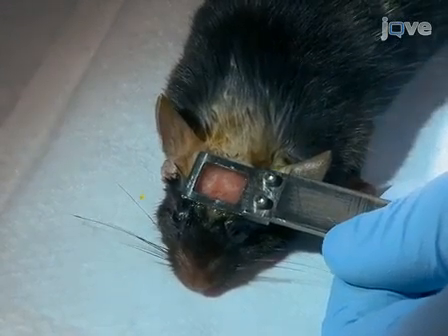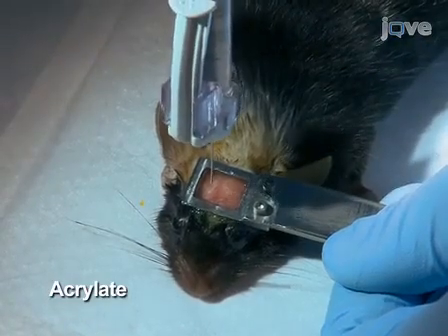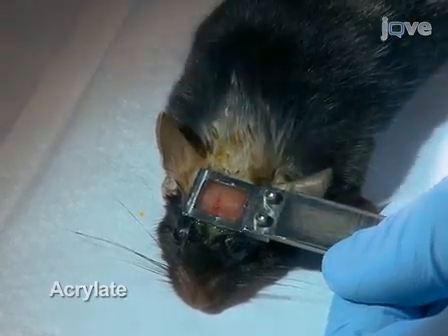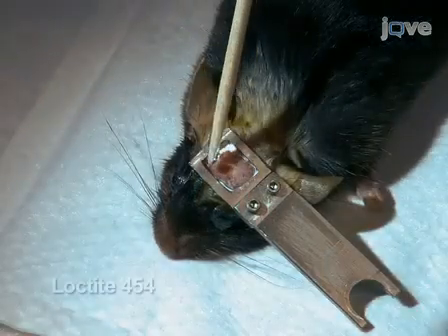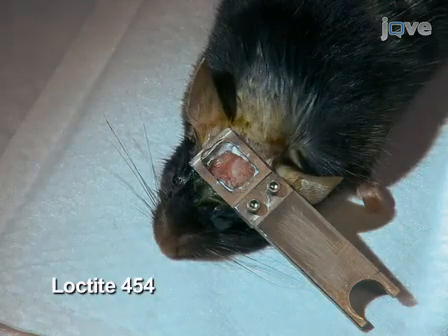To bond the glue, apply a small amount of acrylate around the edge of the viewing window using a syringe. Finally, apply a small amount of Loctite 454 to the edges of the viewing window to prevent leaks.